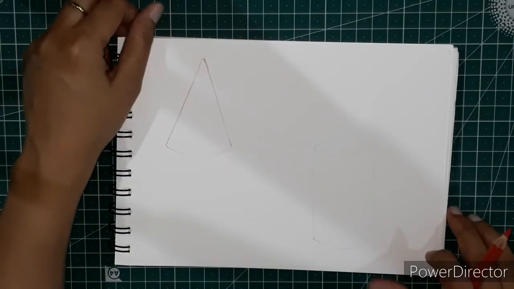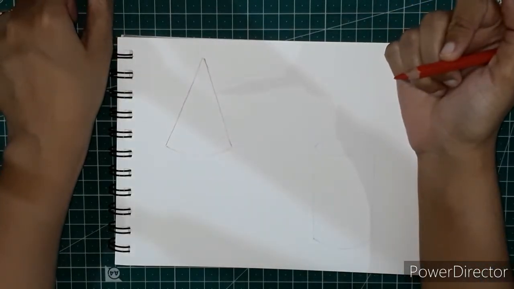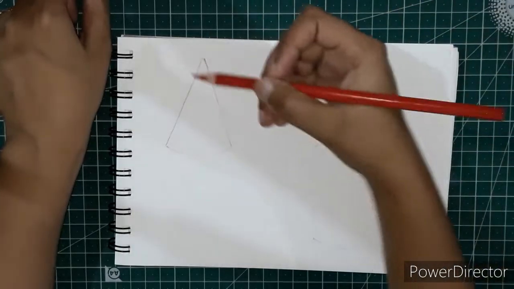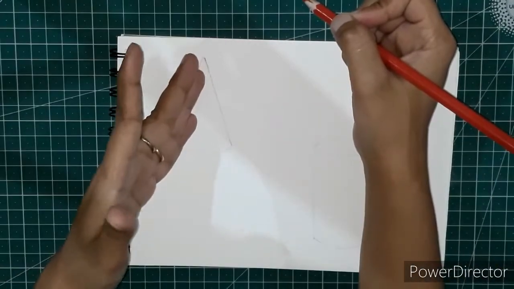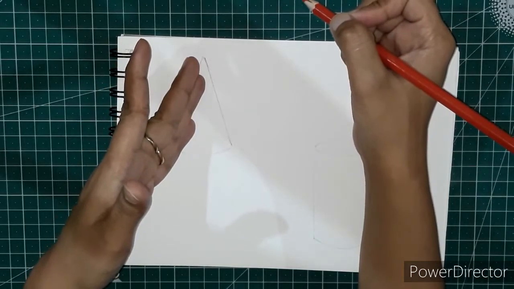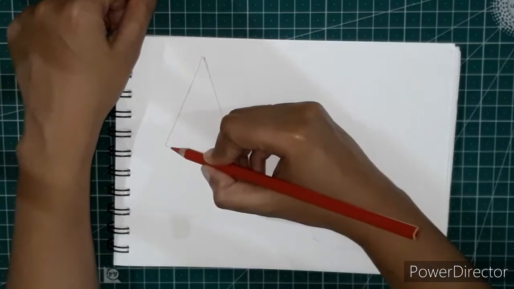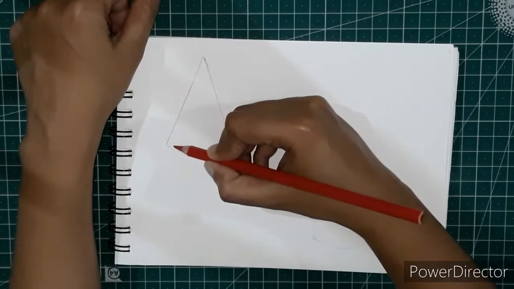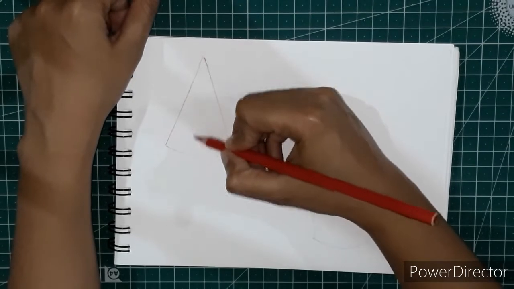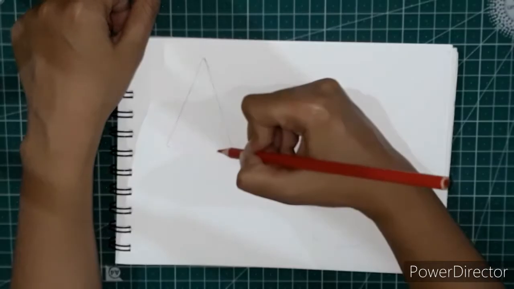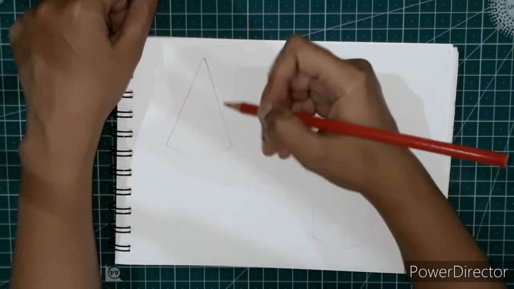For shading this cone, I'm going to use a red color pencil. So first we need to consider the position of the light. I'm considering that the light is falling from this side on this object. So if the light is falling from this side, this part is going to be the highlighted part, and then comes the light tone, middle tone, dark tone, and this is going to be the reflected light part.